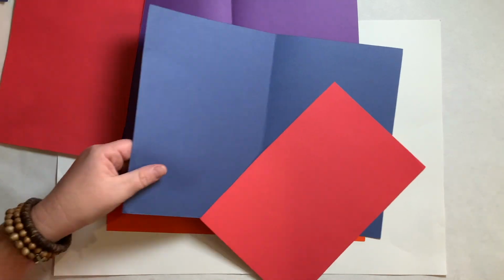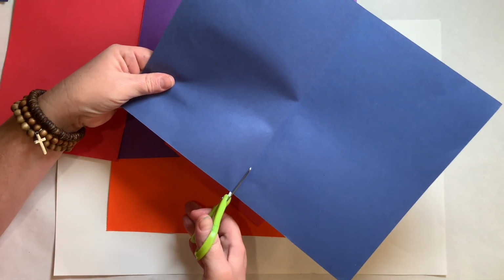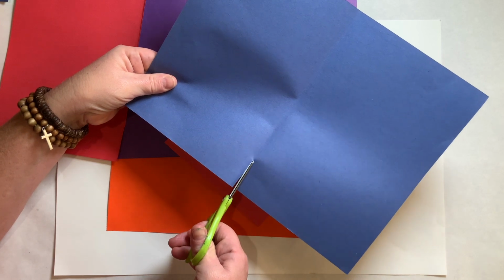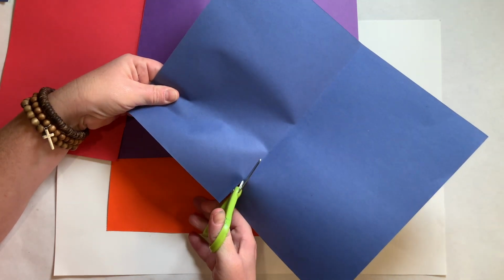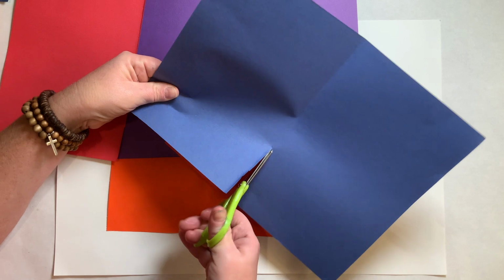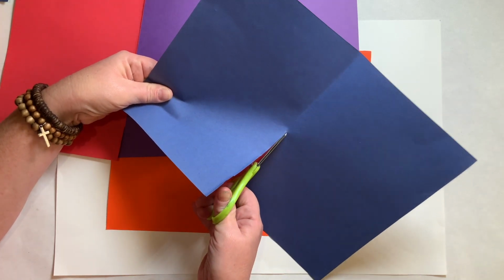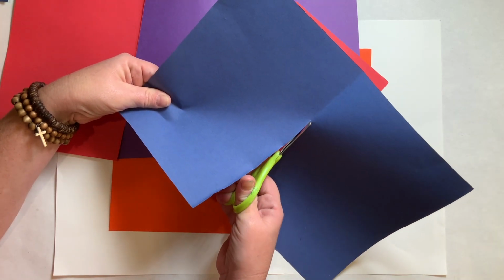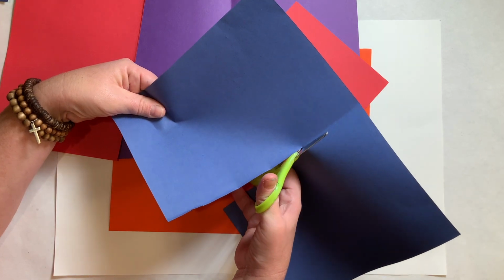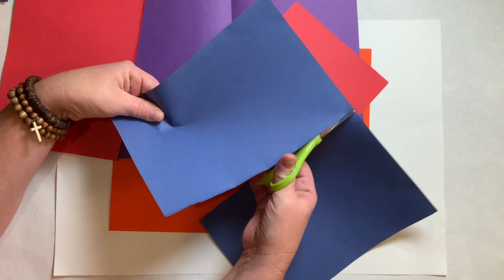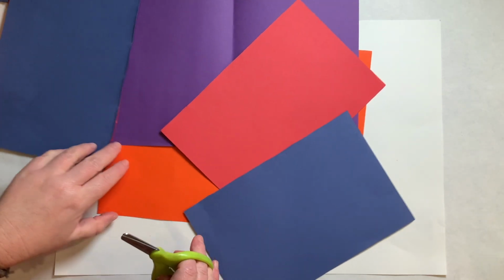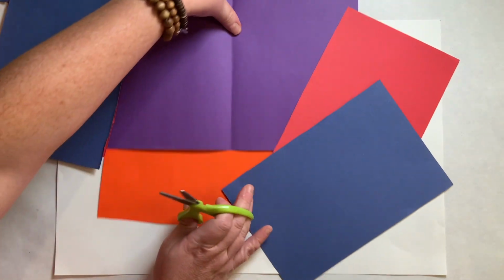All right, so I'm going to open wide. I'll go slower so you can see. Close. I'm going to go in slow motion. Open and close. And when you get better at it, you see, as I cut, I just naturally slide the paper in the back. Like that. Alright, so I have blue, red.